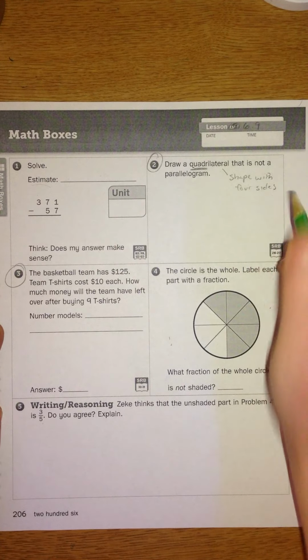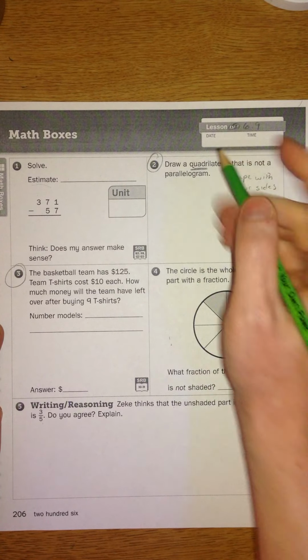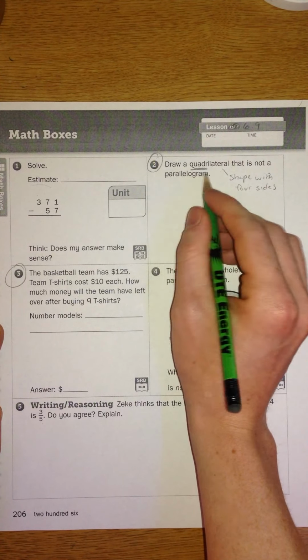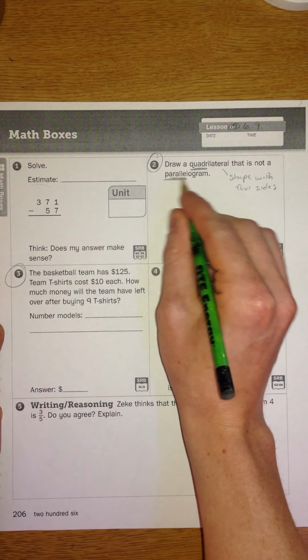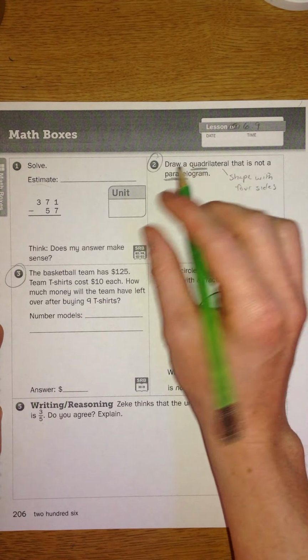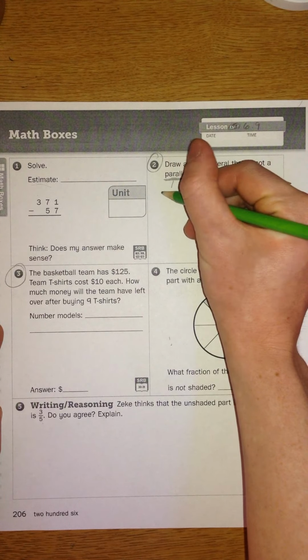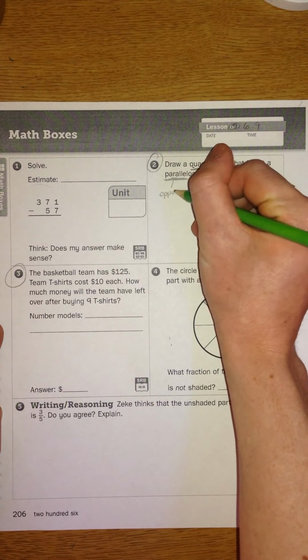So we need to draw a quadrilateral that is not a parallelogram. Parallelogram has the word parallel in it, and we've learned that a parallelogram is a shape where the opposite sides are parallel, meaning they'll never touch.